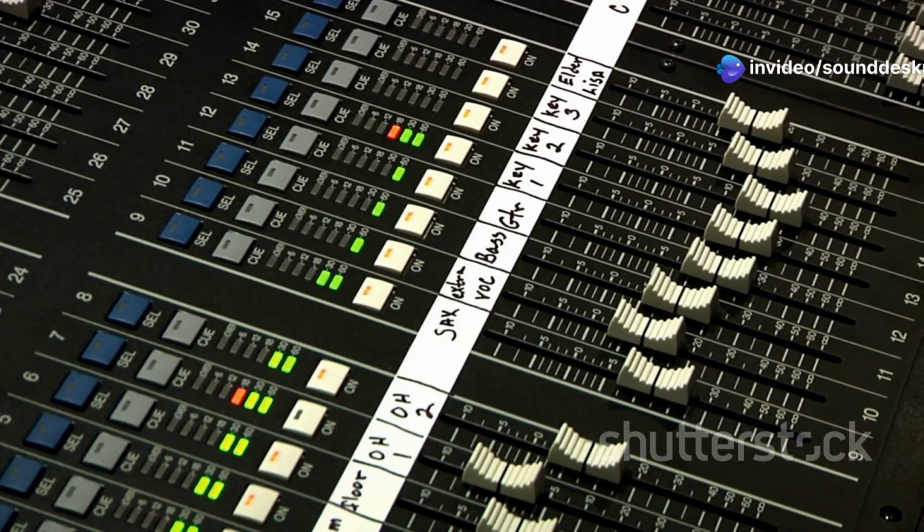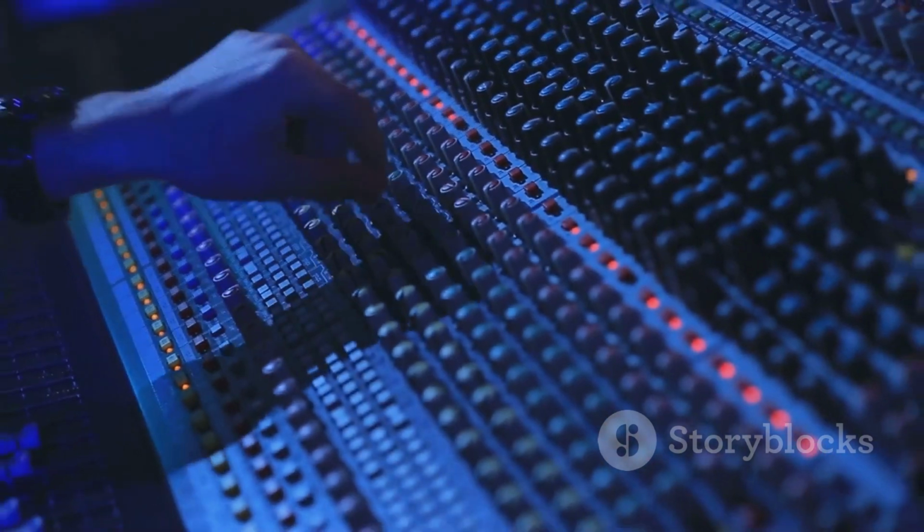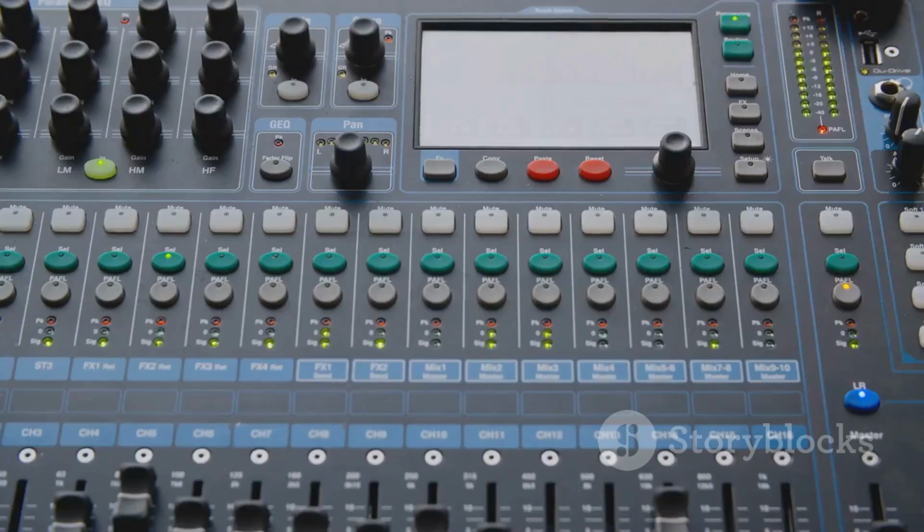Section 2. The path of sound: understanding signal flow. Before touching a knob, you need to know how sound travels. This is signal flow. Think of it like a river. Sound starts at a microphone or instrument, enters the mixer, gets shaped, and flows out to speakers or a recorder.